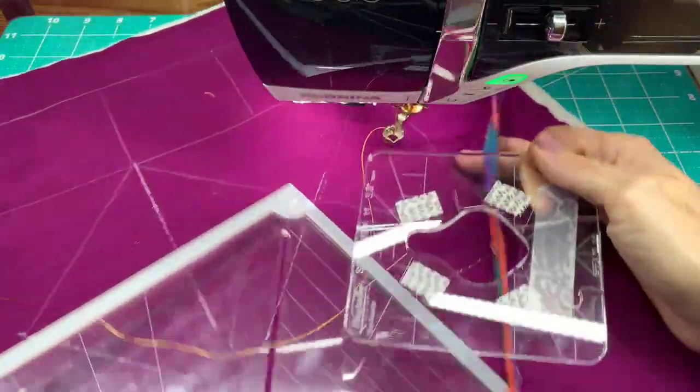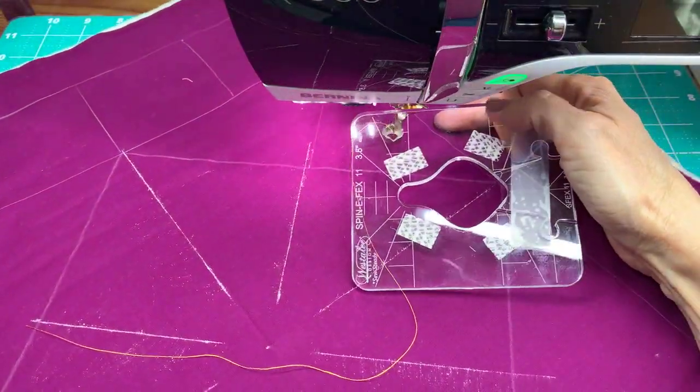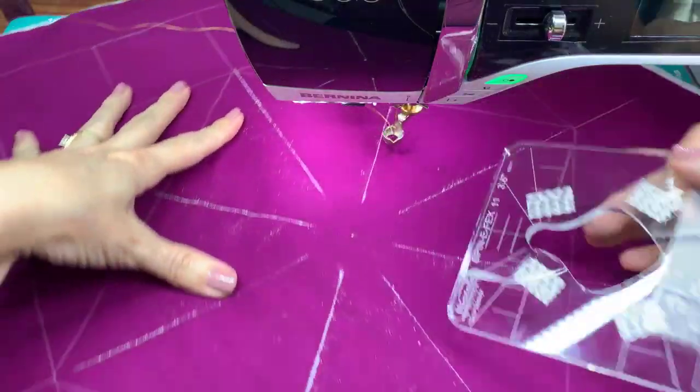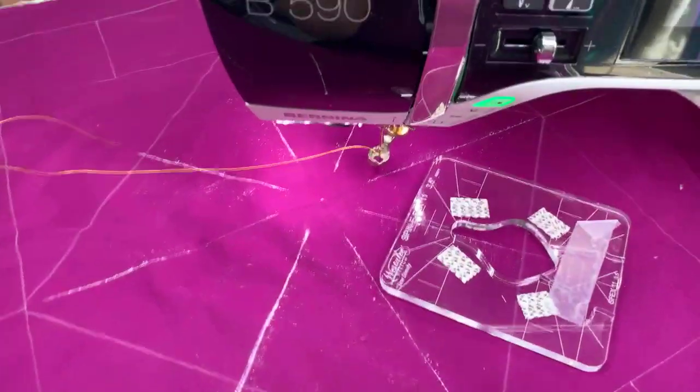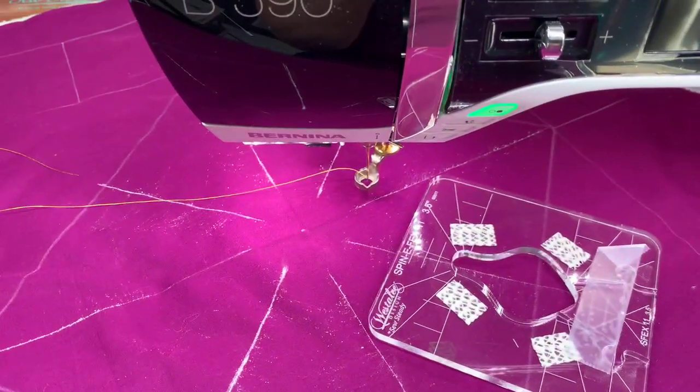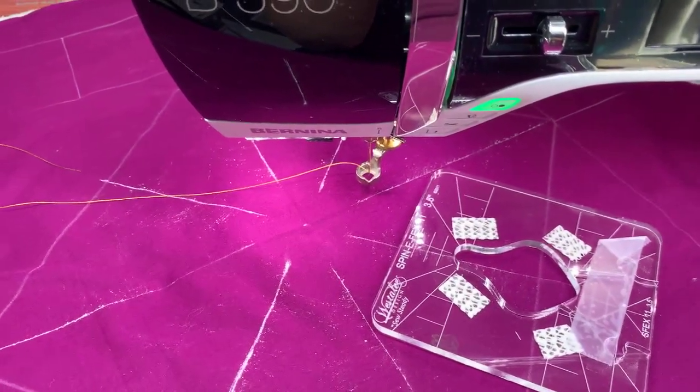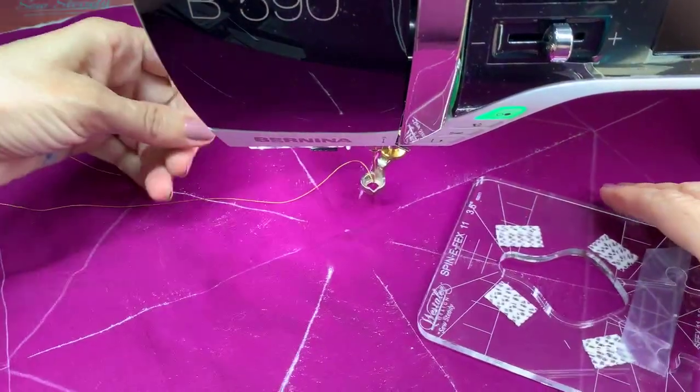Adorable. Okay, so let's start with this one, putting our needle right in the center, just like we always do. Let's get in just a little closer so you guys can see better. That's a lot of talking, right? I haven't even sewn anything yet. Get going.